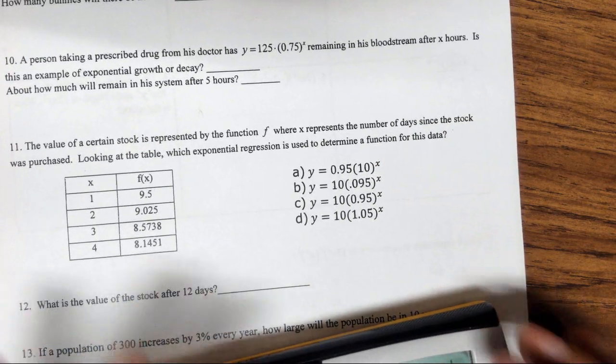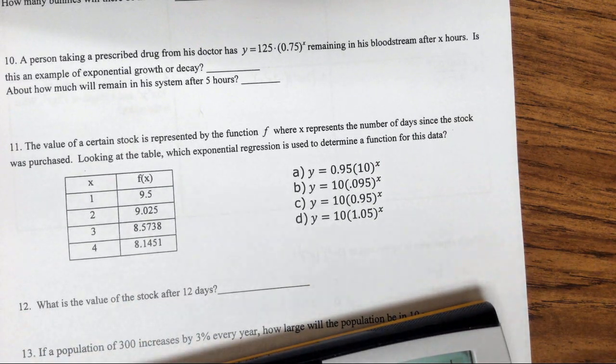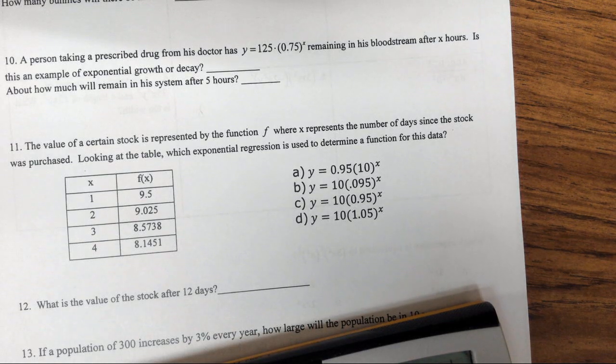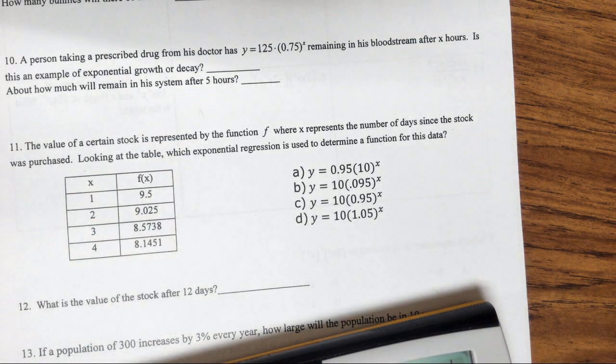For number 10, again, very similar. It says a person is taking a prescribed drug from his doctor and has y equals 125 times 0.75 to the x remaining in his bloodstream after x hours. Is this an exponential growth or decay? About how much will remain in the system after 5 hours?